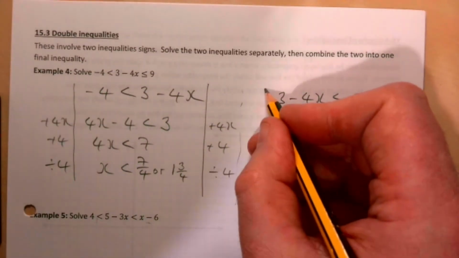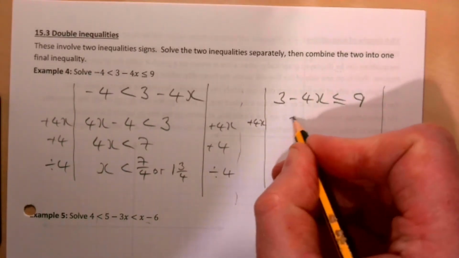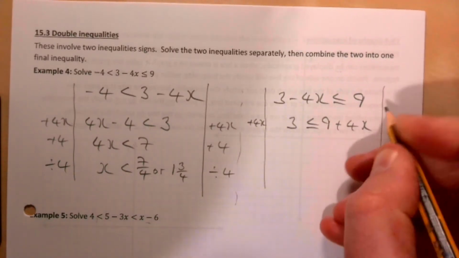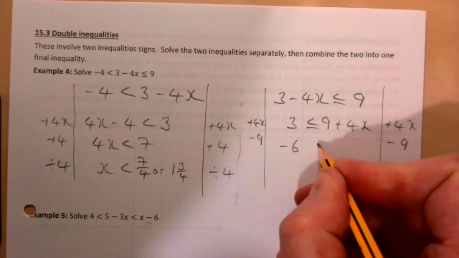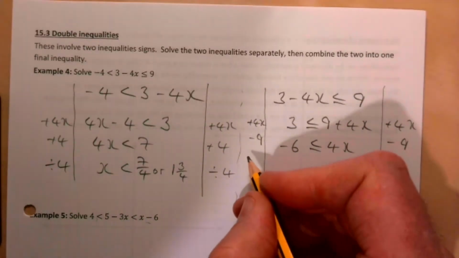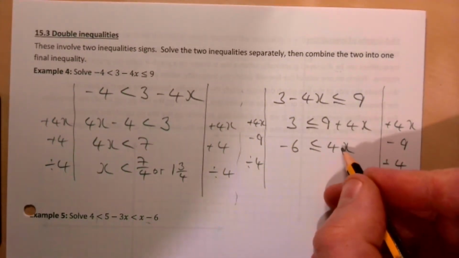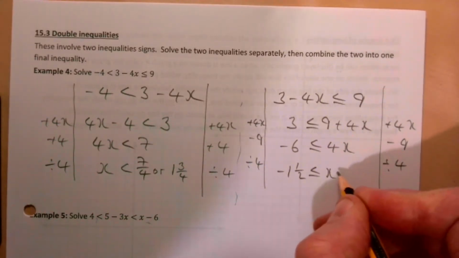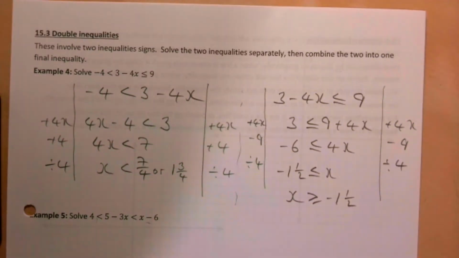Over on this side then, again we have a negative x, so add 4x to both sides. 3 is less than or equal to 9 plus 4x. Subtract 9 from both sides, minus 6 is less than or equal to 4x. And divide both sides by 4. What does that give them? Minus 1.5 is less than or equal to x. So x is greater than or equal to minus 1.5.